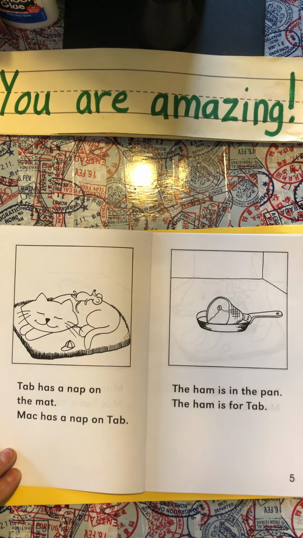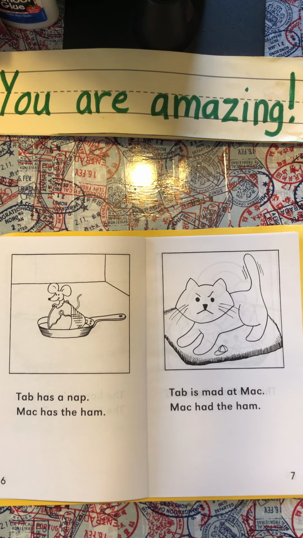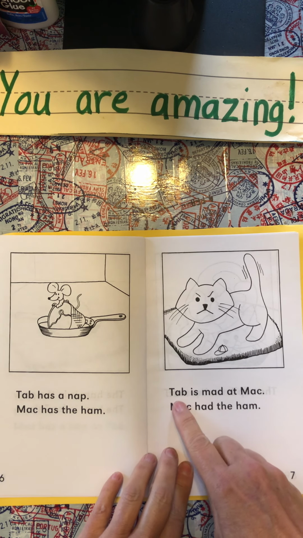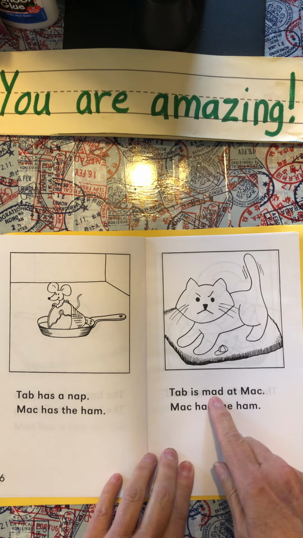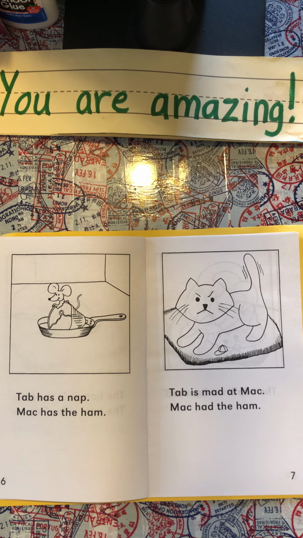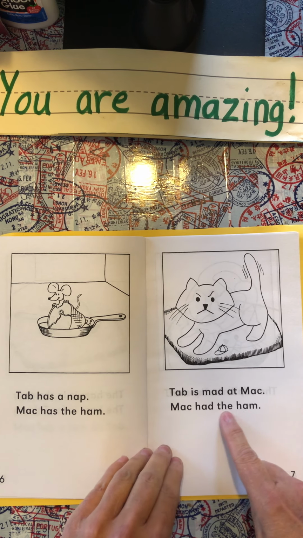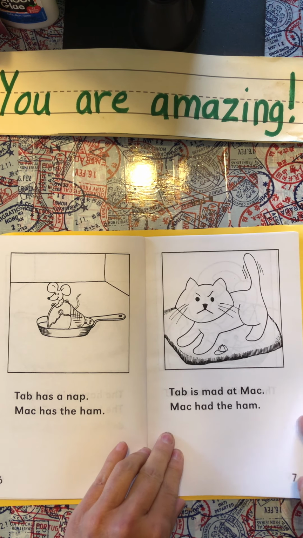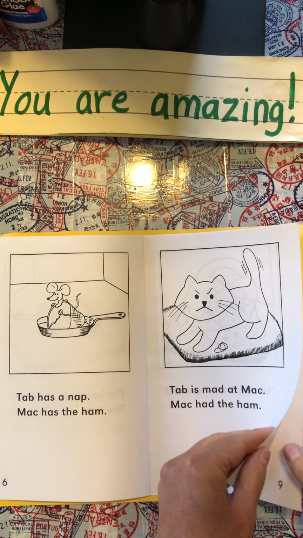Tab has a nap. Mac has the ham. Do you see a problem? What is the problem? Tab is mad at Mac. Why? Talk about that. Why is he mad? I thought they were pals. Mac had the ham. What do you think he's going to do?